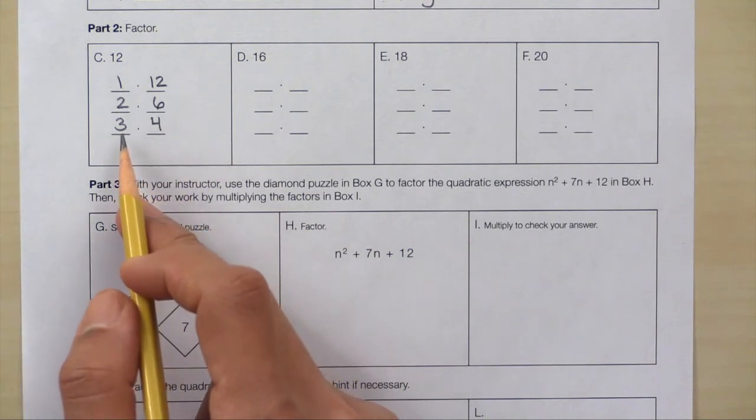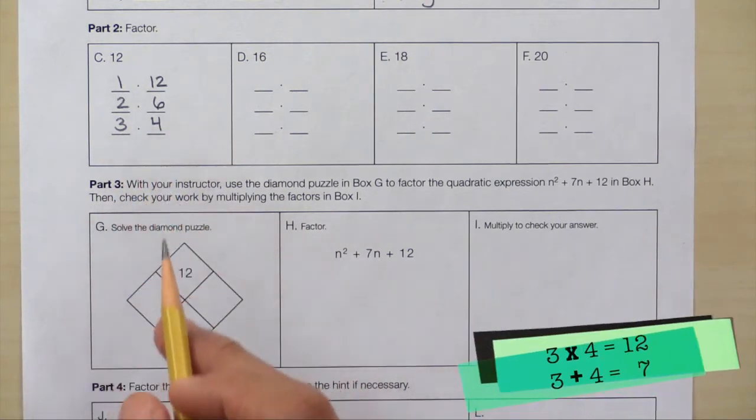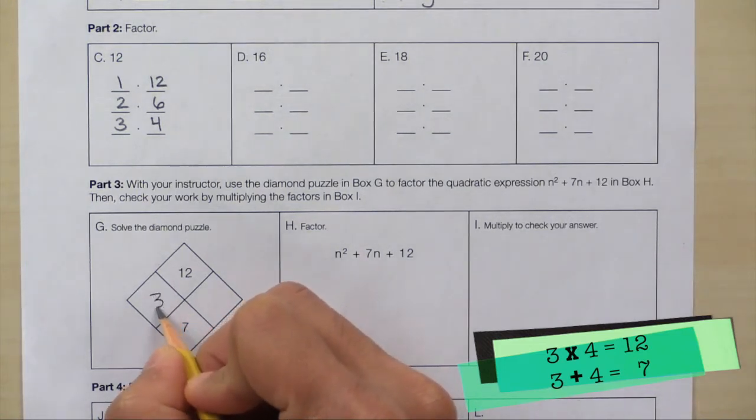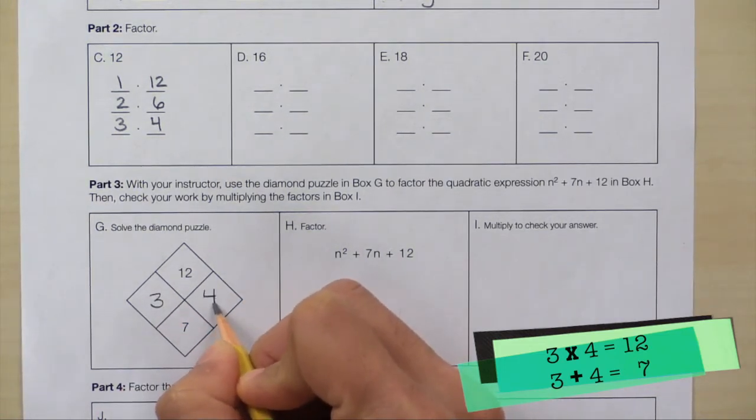So let's try 3 and 4. 3 times 4 equals 12. Does 3 plus 4 give you 7? The answer is yes, so our solution is 3 and 4, or 4 and 3.